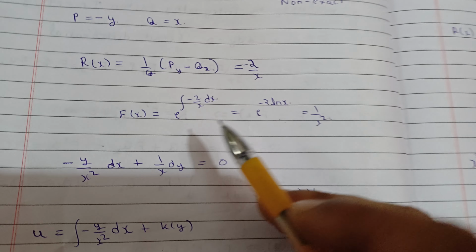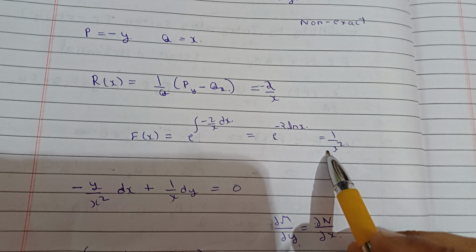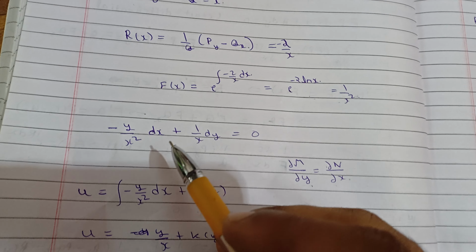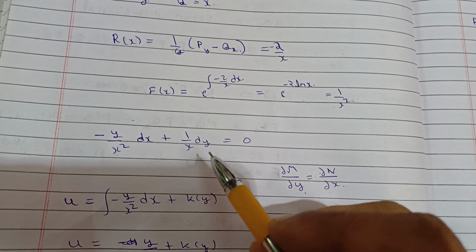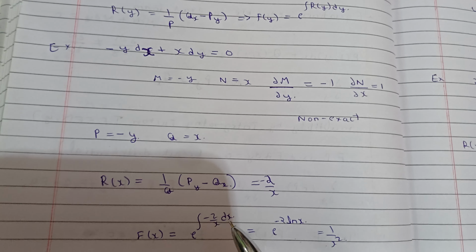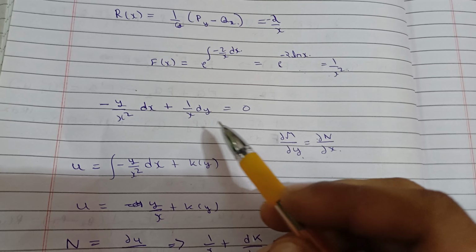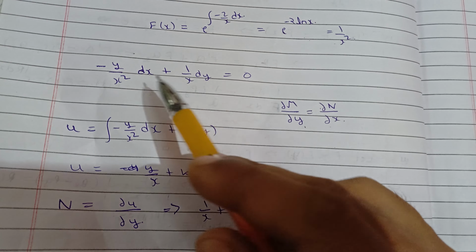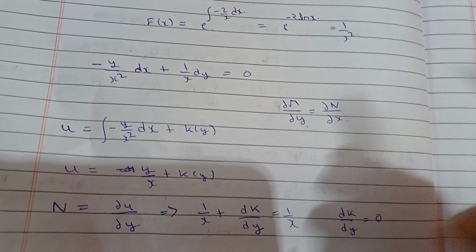Now we have the integrating factor f. Let's multiply this in this equation. So it will be −y/x² dx + 1/x dy. After multiplying we will get this equation. Now you can check this equation. This is an exact differential equation. Here ∂M/∂y equals ∂N/∂x.